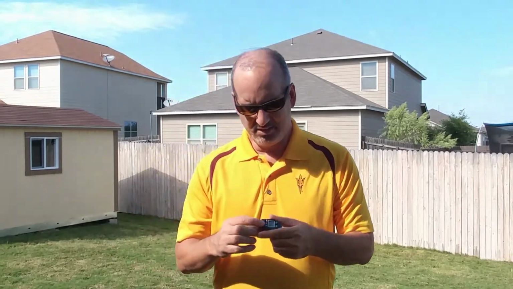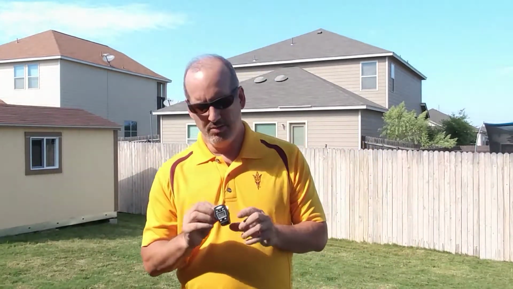It kind of sounds like this. This is called a metronome. And this metronome is right now set at 180 beats per minute. So this is kind of what it looks like to run in proper cadence.